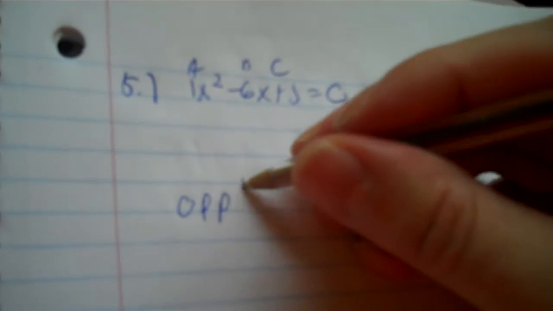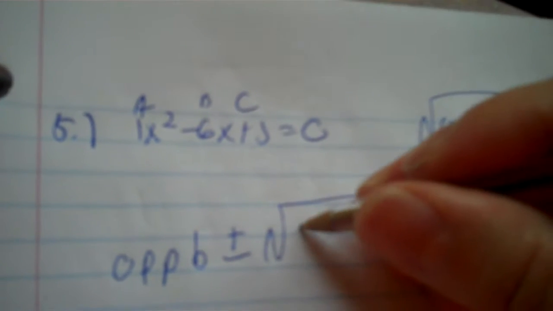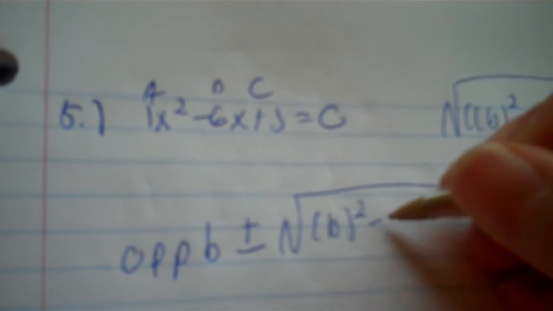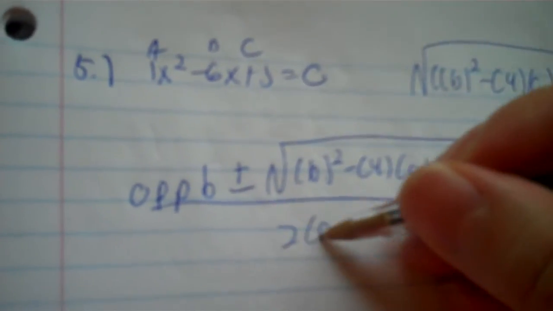So again, that means a quadratic. Don't mess around with the boxes. You go to the quadratic formula because a T-chart will never work. Opposite of B, plus or minus the square root. That means that expression is prime. It cannot be rewritten into 2 parentheses. B squared minus 4AC, over 2A.